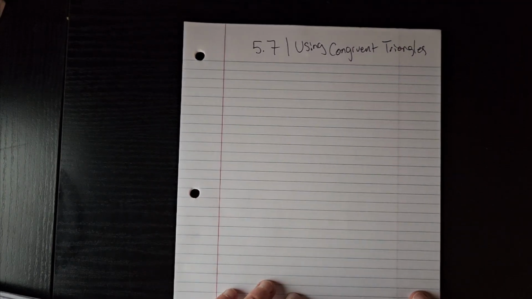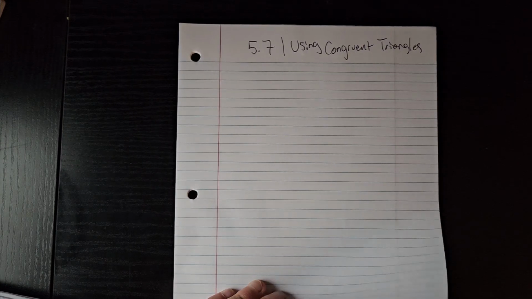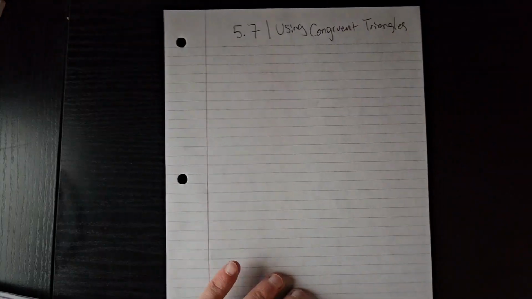So, I have the stack of paper on top of everything. I probably shouldn't do that in case the pen bleeds.